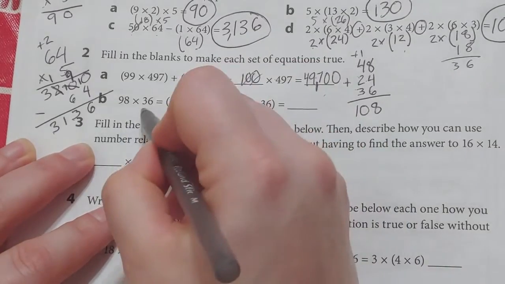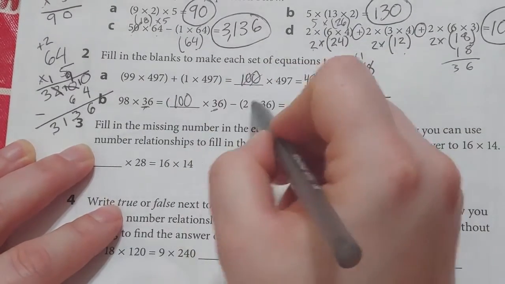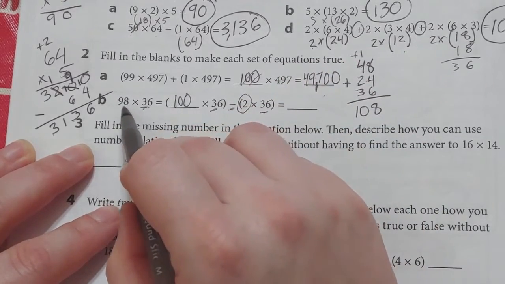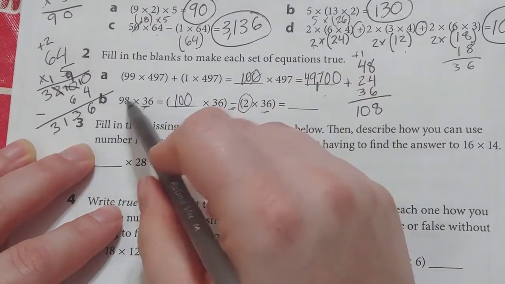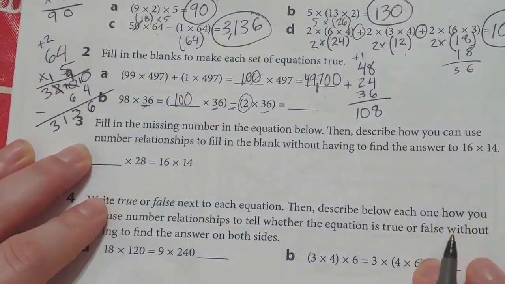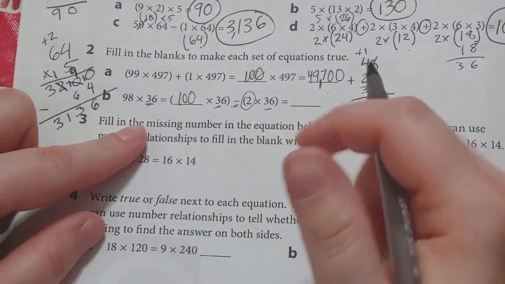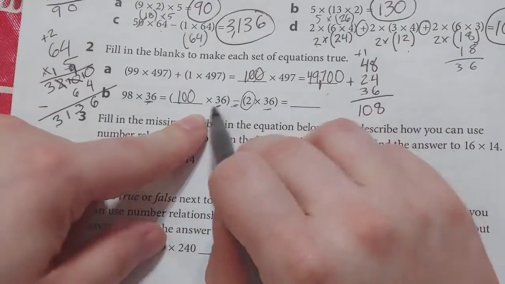You just got to look at your connections, right? Here's your 36s. And I have a 2 being subtracted. So 98 plus 2 more. 98, 99, 100. Okay, now we have to actually solve it. So I think I'm going to go with this easier method over here.